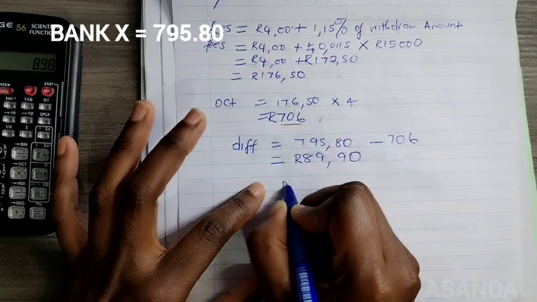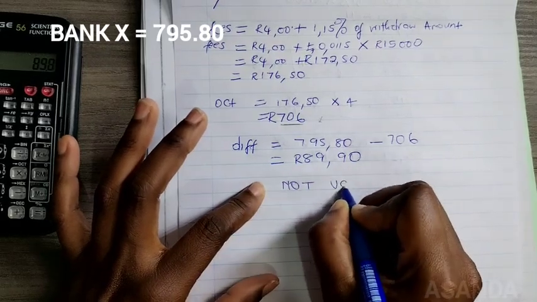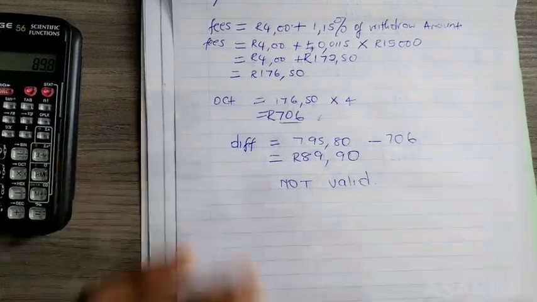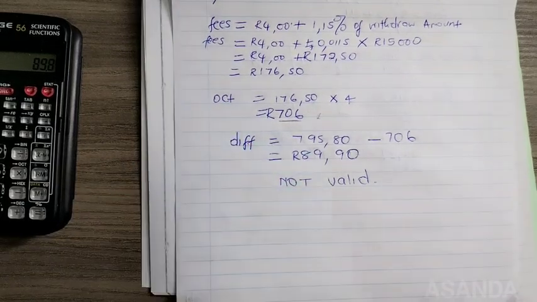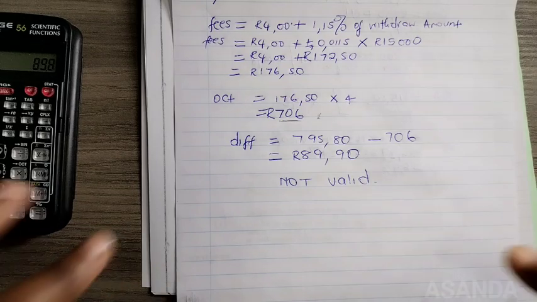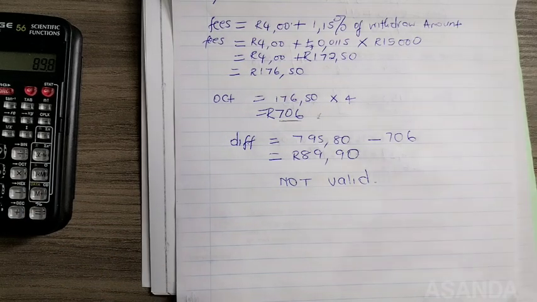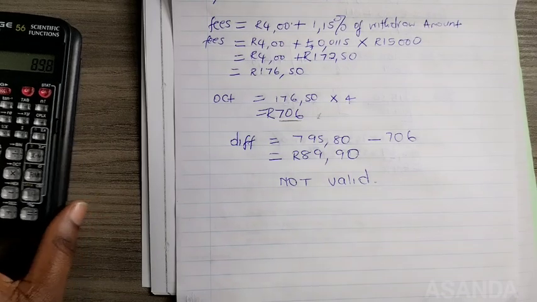So that is not valid. Yes, they will save, but they will not save more than, right? They will not save more than. That's what I'm going to say. They're not going to save more than. Okay, so let's go.